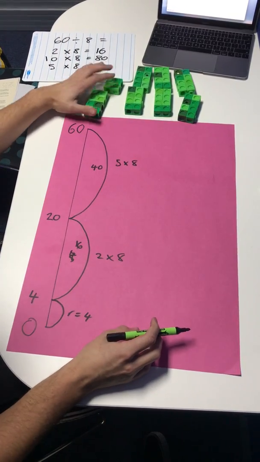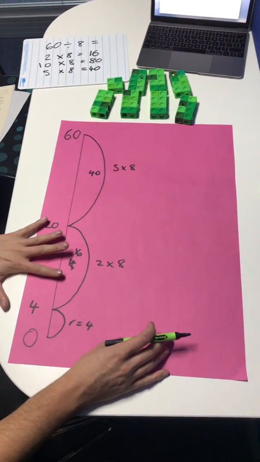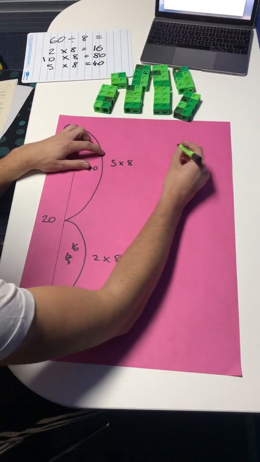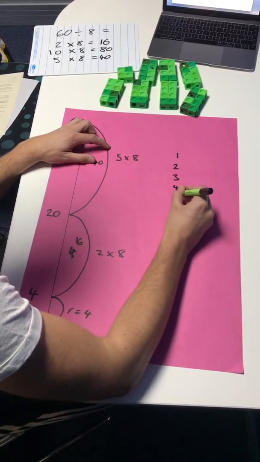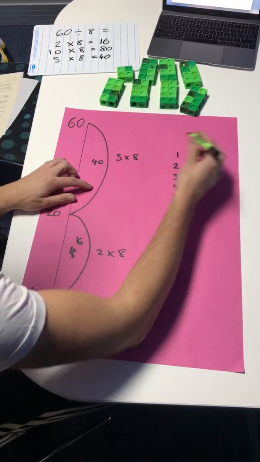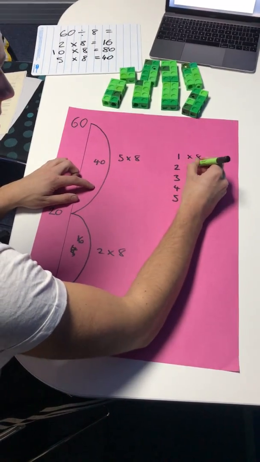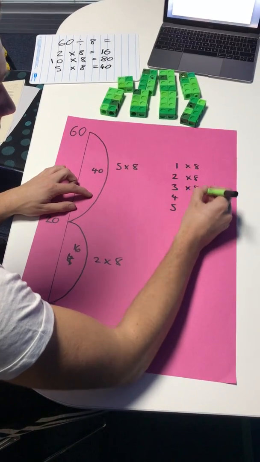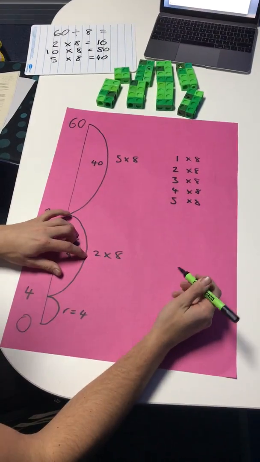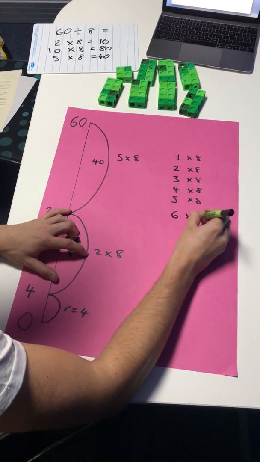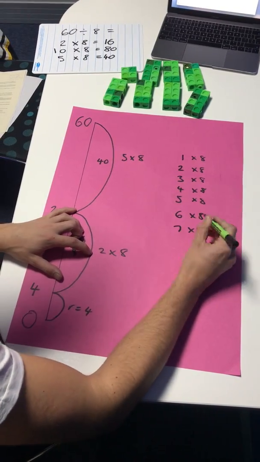So to find their answer, because this doesn't mean anything to anybody at this point, they've got 1 lot of 8, 2 lots of 8, 3, 4, 5 lots of 8 up here, so 1 times 8, 2 times 8, 3 times 8, 4 times 8, and 5 times 8. And then down here they've got 2 more, so that's 6 times 8 and 7 times 8.